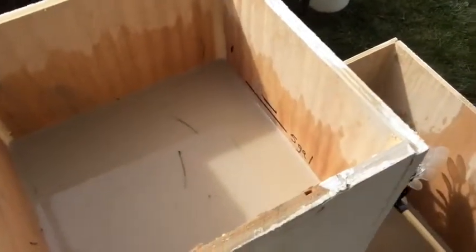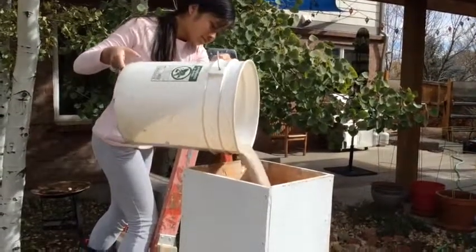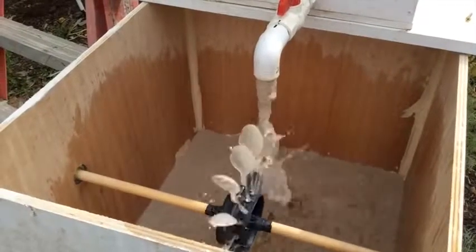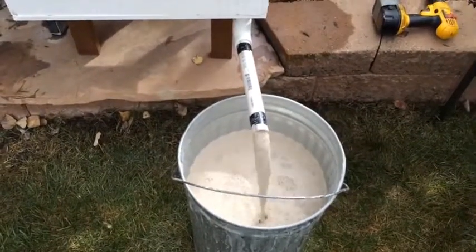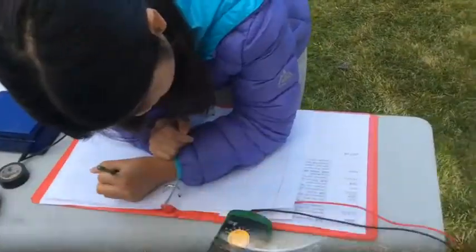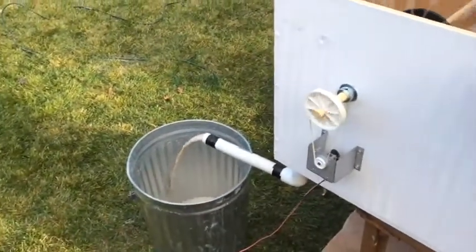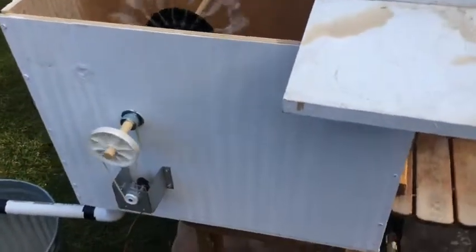We marked and filled the reservoir at 5 gallons and slowly poured the remaining 5 gallons into the reservoir to keep the pressure level the same during the trial. After spinning the turbine, the solution was emptied into a pail, which we reused in the next trial. As the turbine spun and produced energy through a generator, I recorded the highest and lowest amount of millivolts produced.